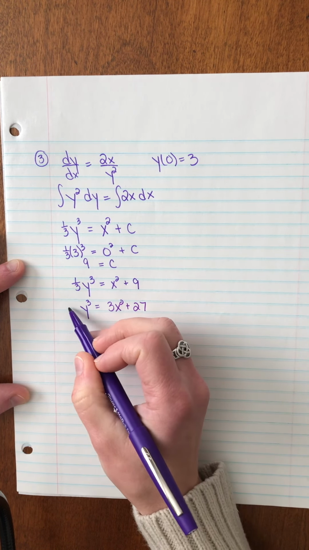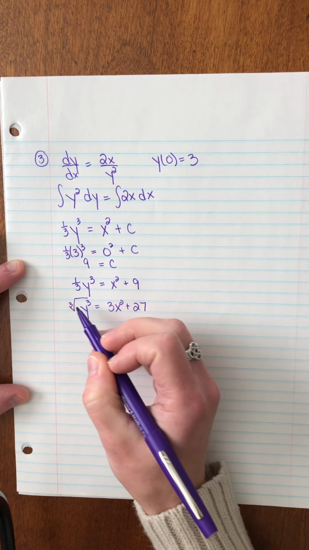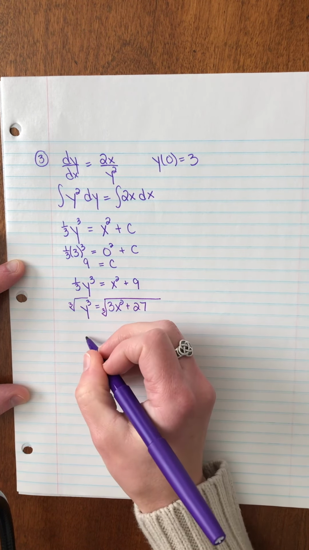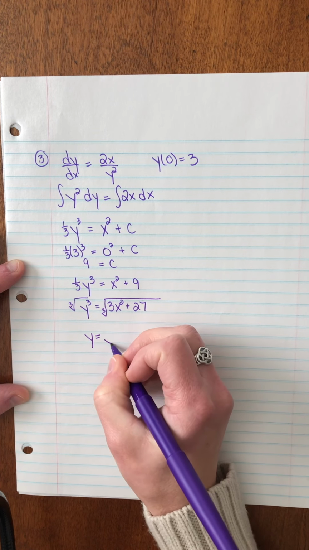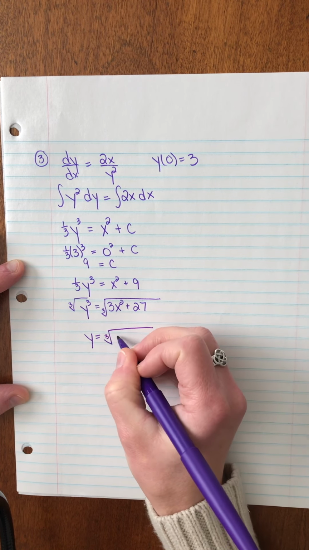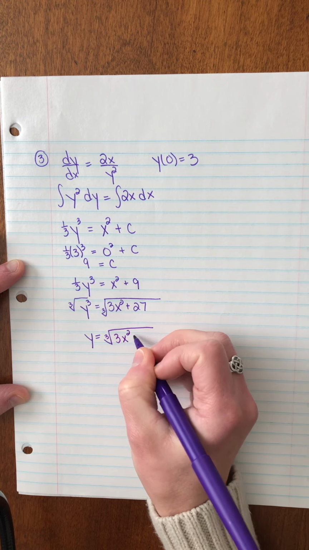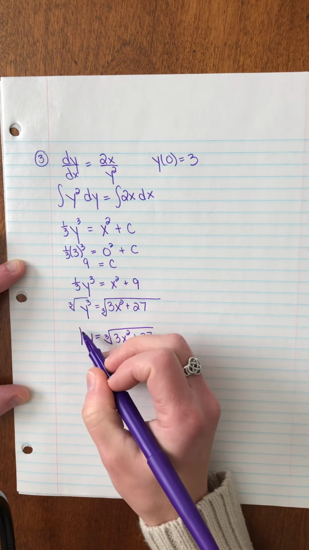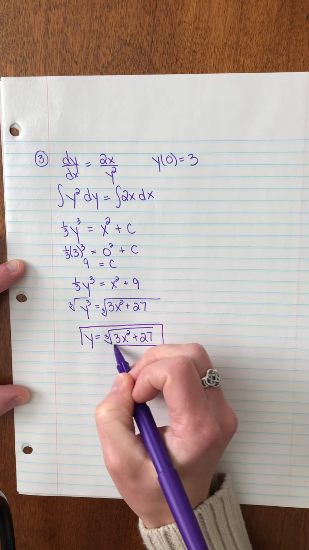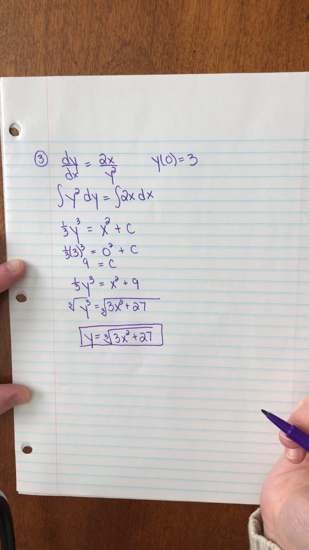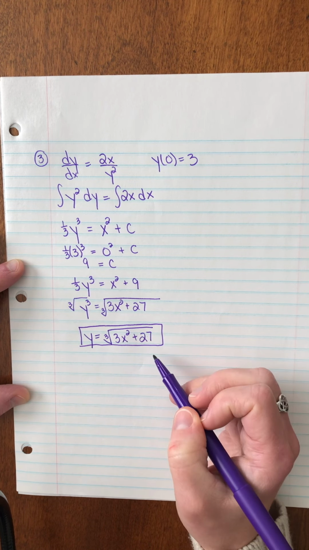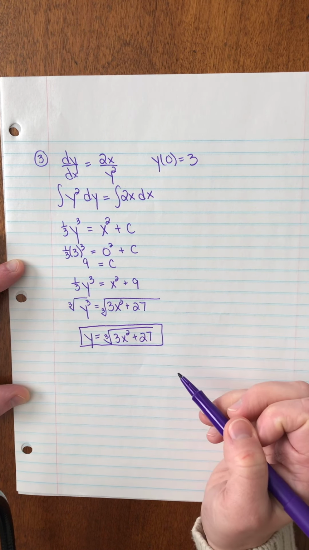Then I'm going to take the cube root to get y by itself, and I get y equals the cube root of 3x squared plus 27. I could have also raised both sides to the 1/3 because that's what the cube root means, but as long as you get y by itself, it could be the cube root or 3x squared plus 27 to the 1/3.